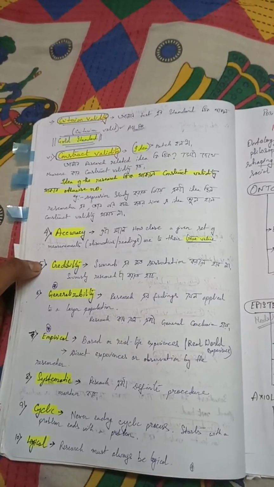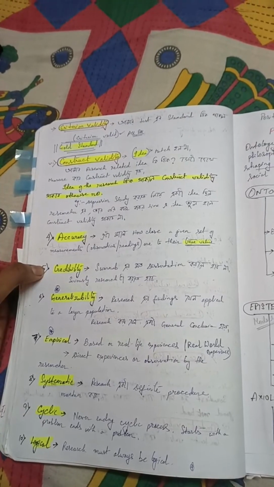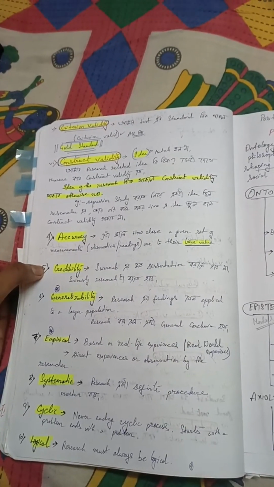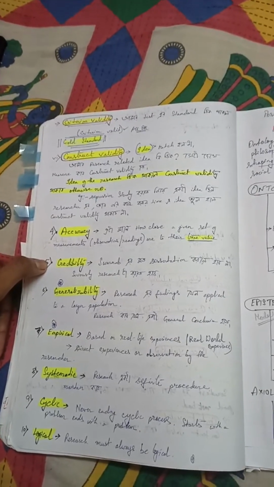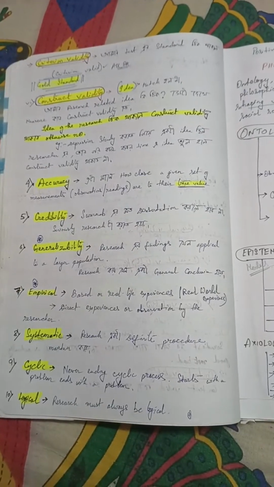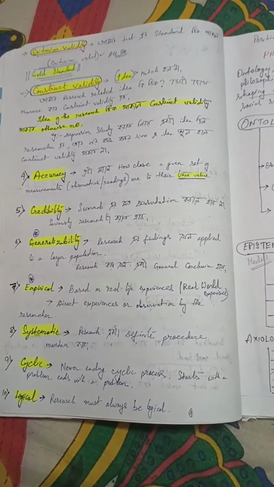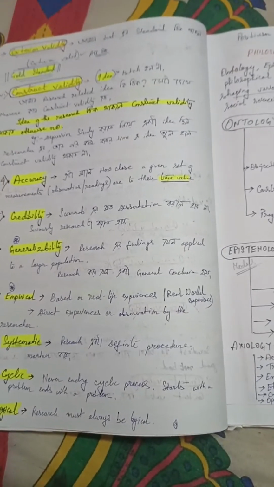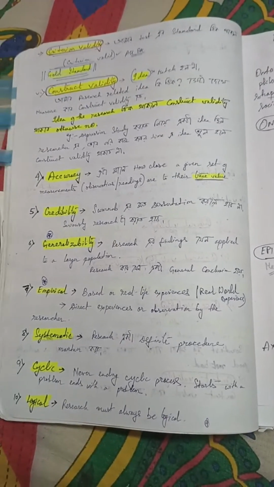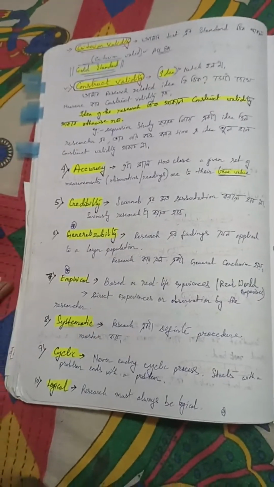When I am doing a research, every aspect of my research must be generalized. It must not be subjective, it must be objective. Then empirical, the meaning of empirical is real life experience. When the researcher is doing research, he must have real world experience. Research must be systematic, research must be cyclic, research must be logical.